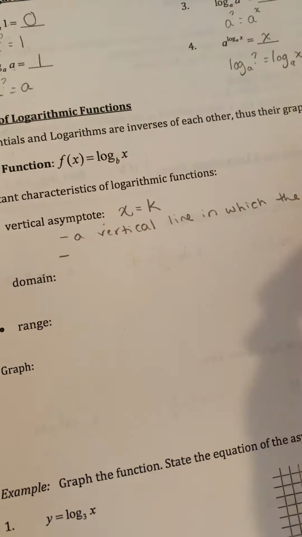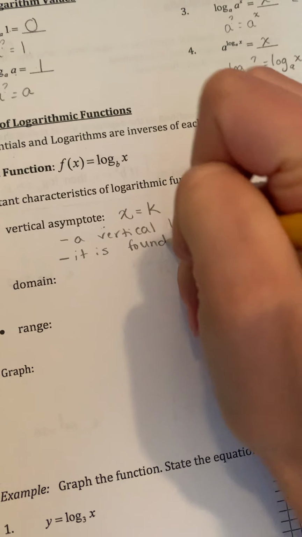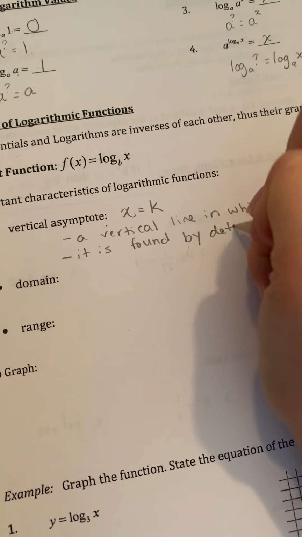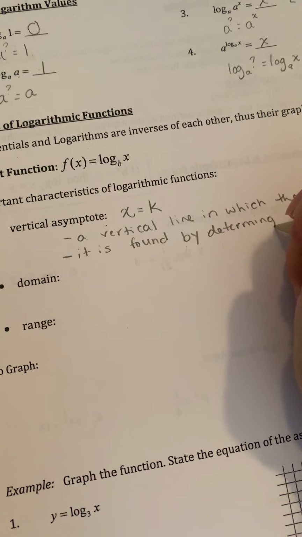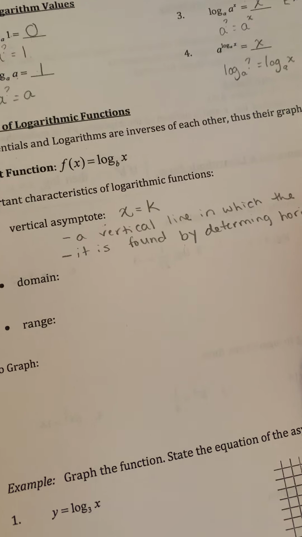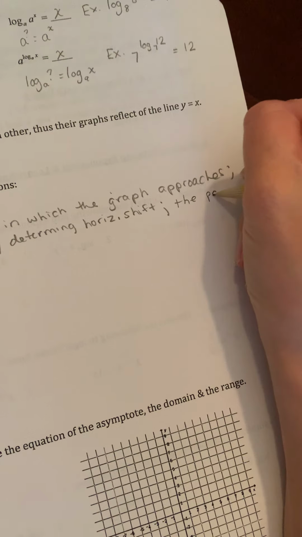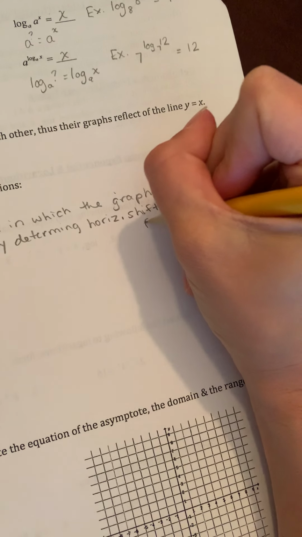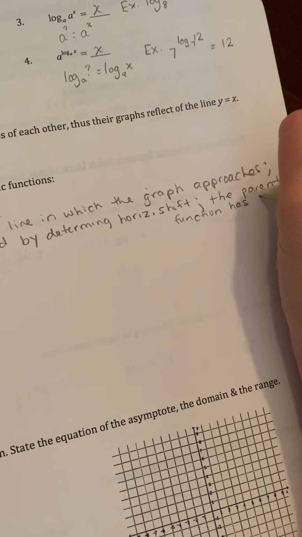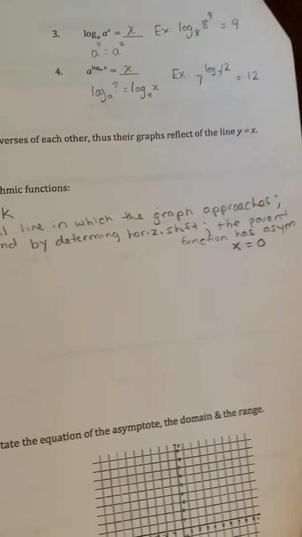Okay, the way we find it is by determining the horizontal shift. And just so you know, the parent function has the asymptote x equals 0. Okay?